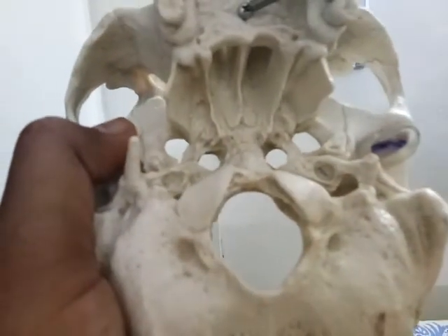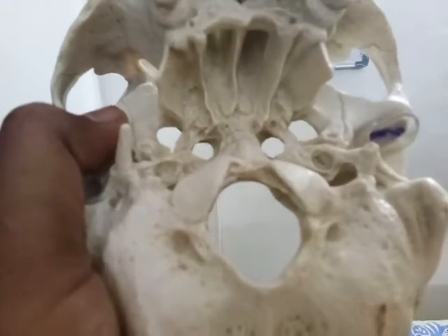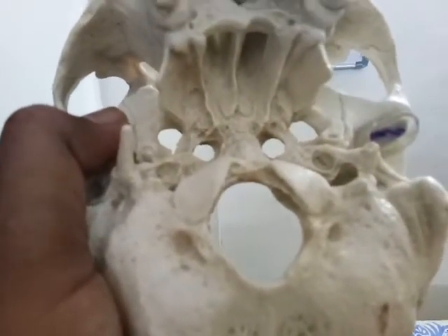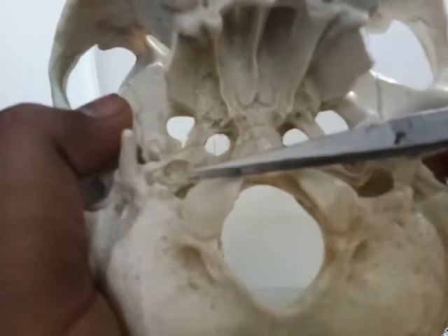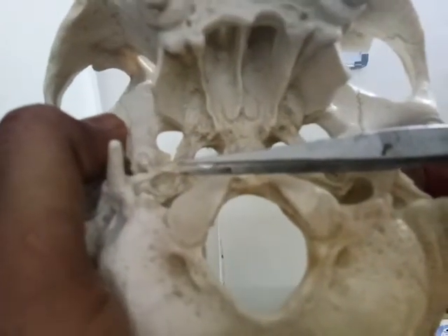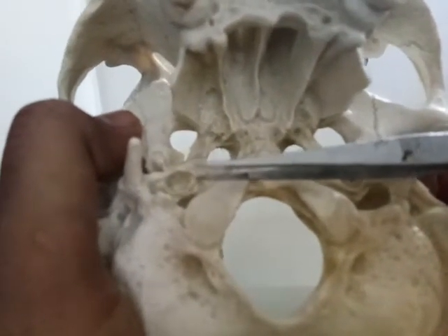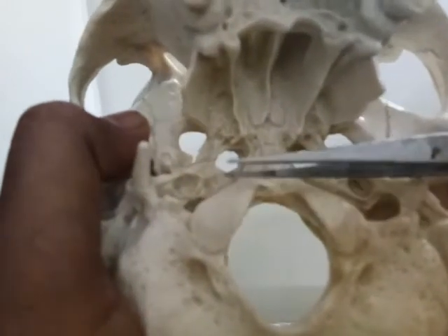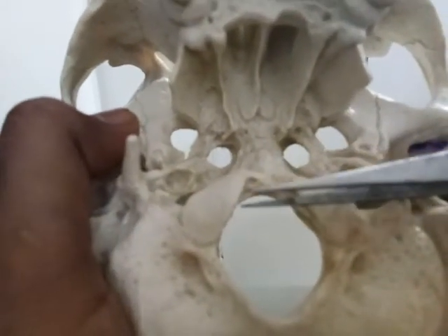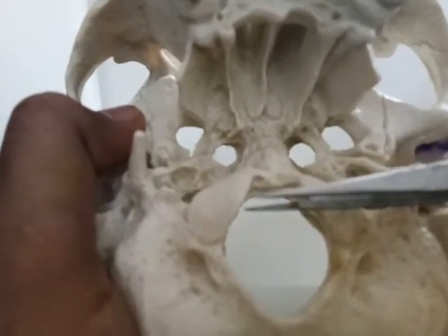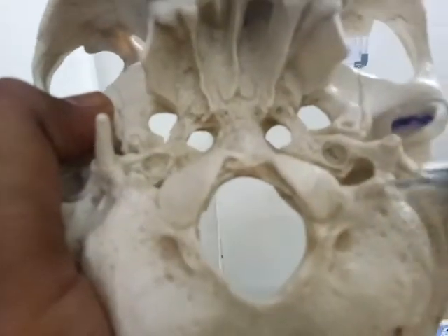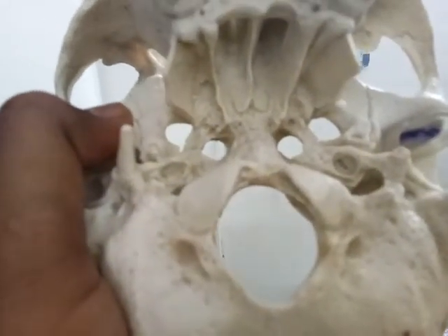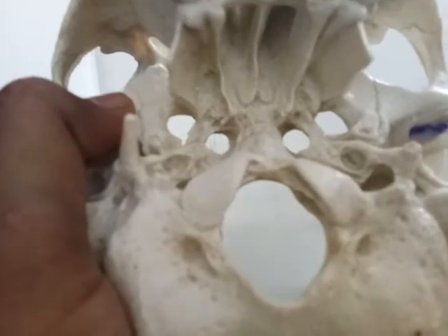And now we will move on to the next, which is posterior part of Norma basalis. Posterior part of Norma basalis is divided into two, median and lateral area. Median area shows from before backwards foramen magnum, the largest foramen.